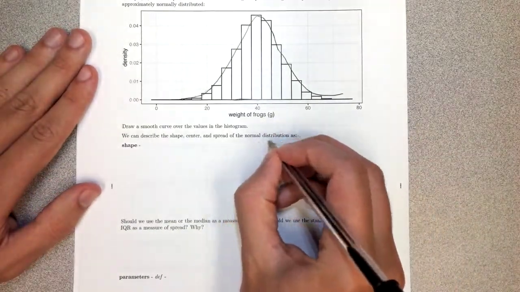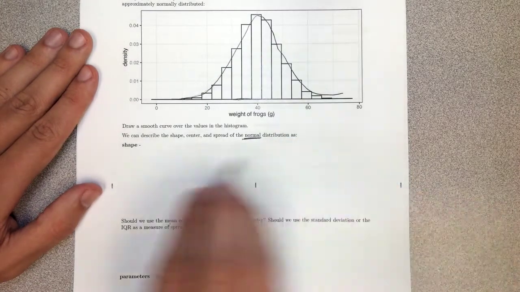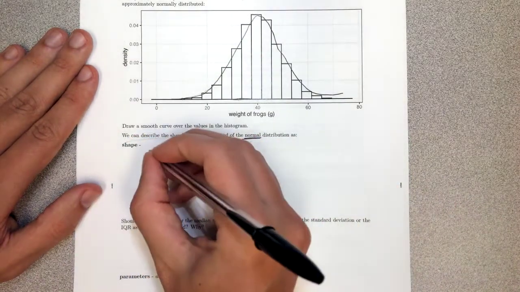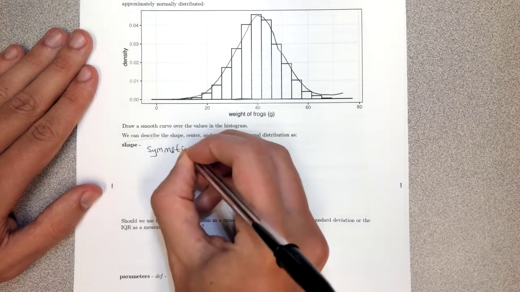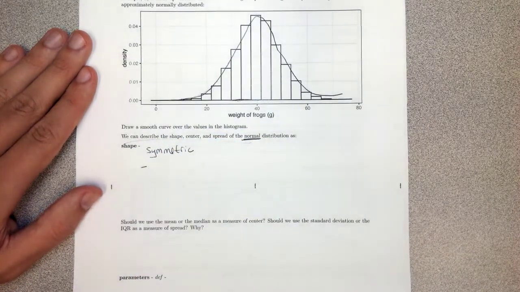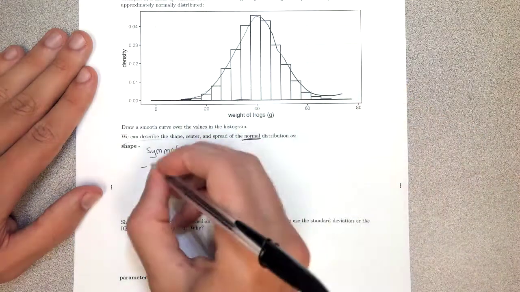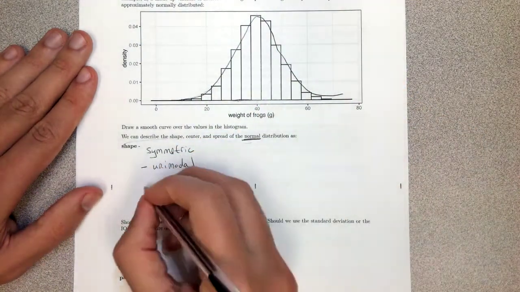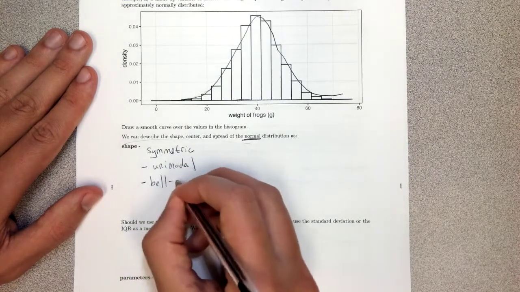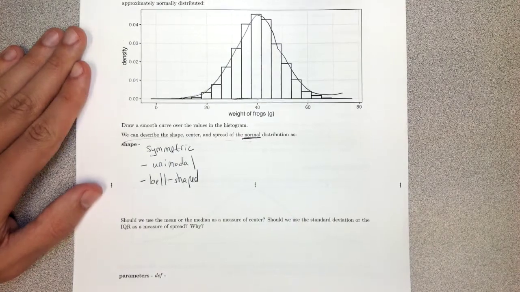In particular, we're going to talk about this normal distribution. A normal distribution, its shape, like we just mentioned before, is going to be symmetric. We also talked about modality, so unimodal versus multimodal. We see just the one prominent peak, so it's going to be unimodal. And it's also often described as bell-shaped.